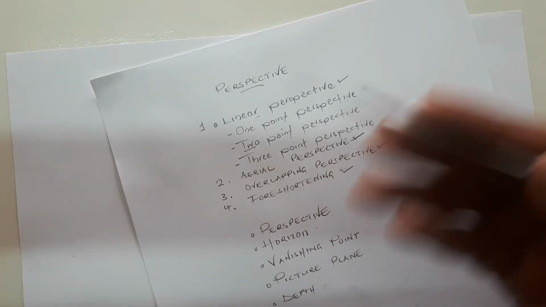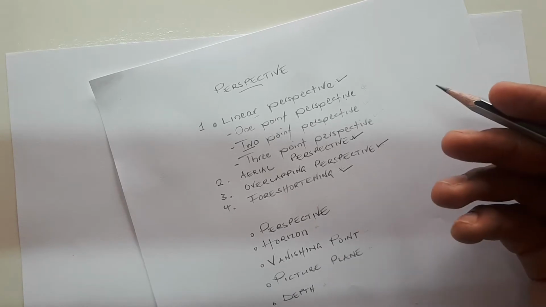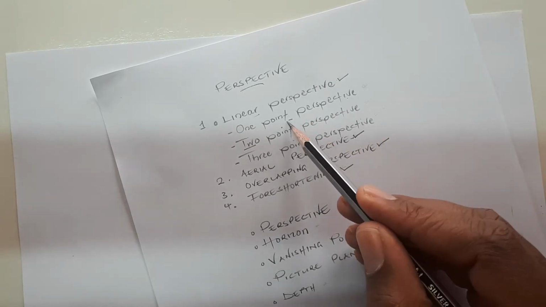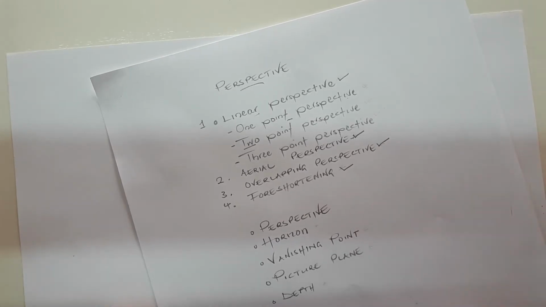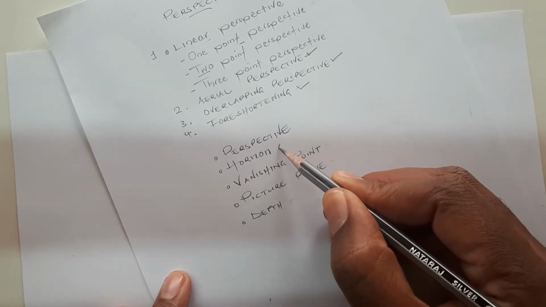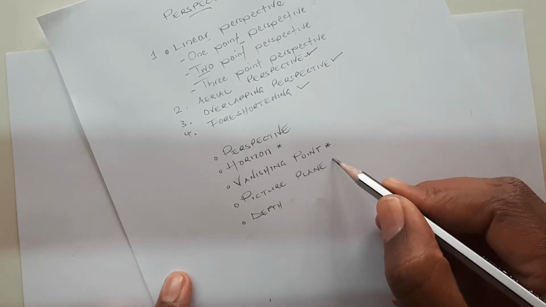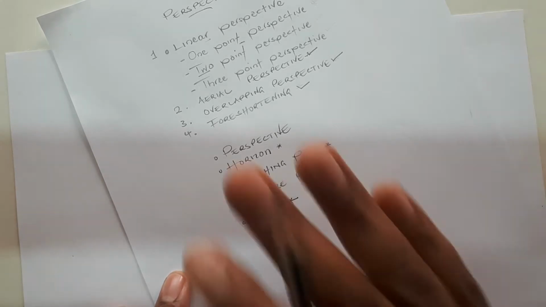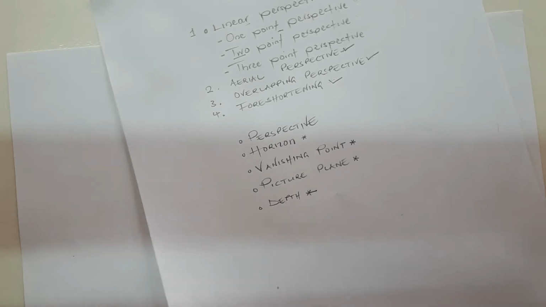So we define linear perspective as a perspective that uses lines in order to create an illusion of distance. And in one-point perspective, we said there's only one vanishing point. We also looked at some of the terms that we find in perspective. There is the horizon, the vanishing point, the picture plane, and depth. We did define these terms, and I hope you've been looking at those terms closely.